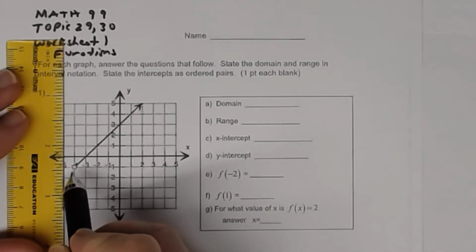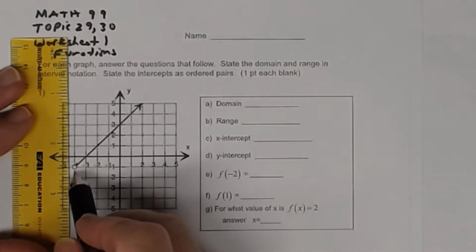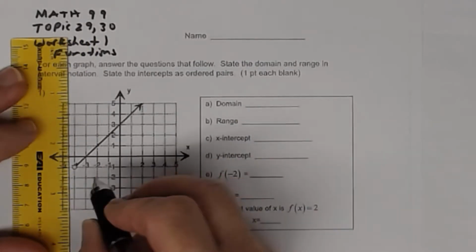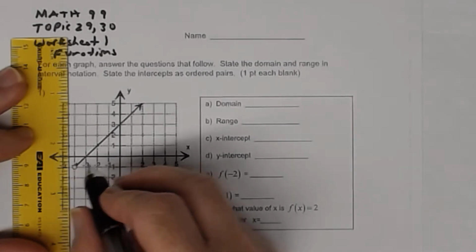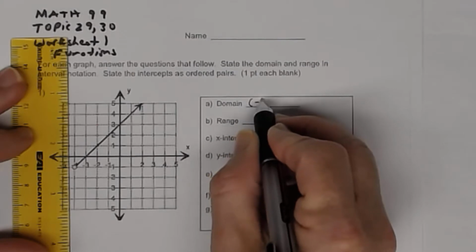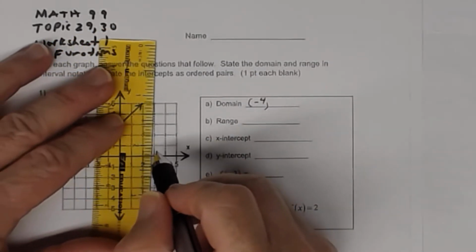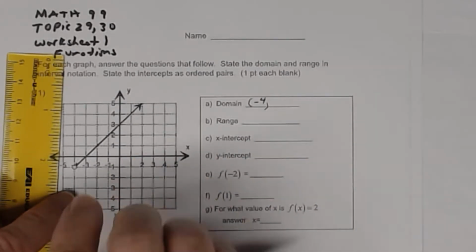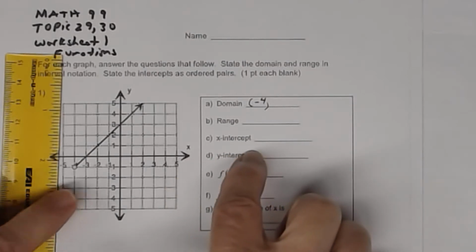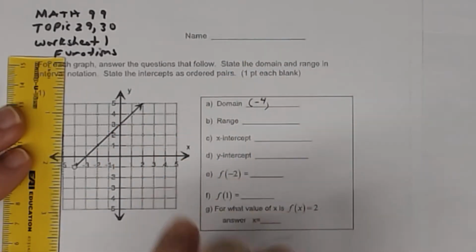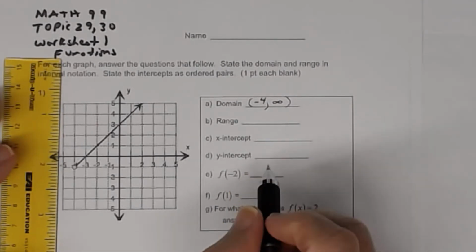Notice this is an open circle right here. So when you go along the x-axis, this is where you're going to start. My x-coordinate here is -4. Since there's an open circle, it means that -4 is not going to be in the domain. So you need parentheses, -4, comma, and then the arrow. You keep on going, right? So when you talk about the domain, the set of x coordinates, you're going from -4 all the way to infinity because of this arrow. Remember, infinity and negative infinity, you're always going to put parentheses with it.